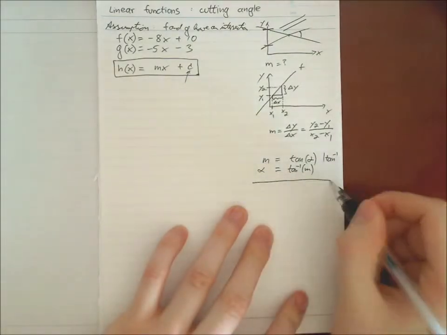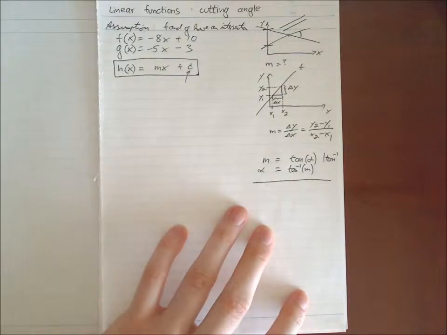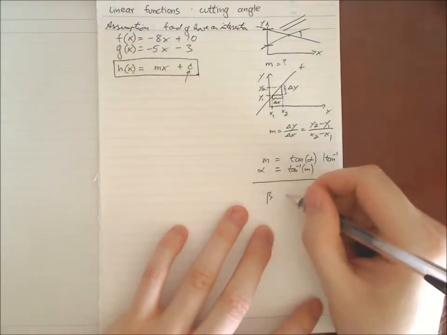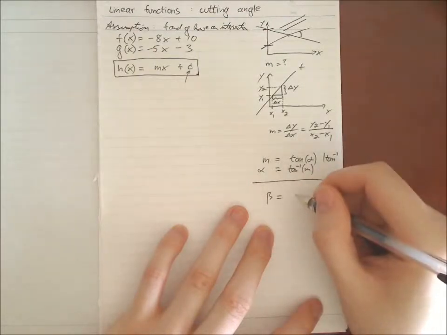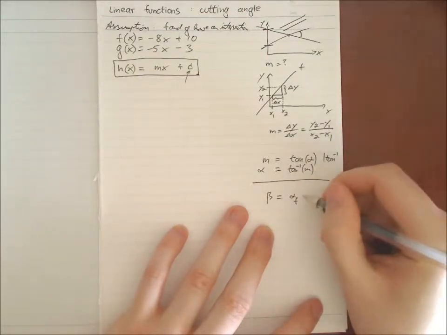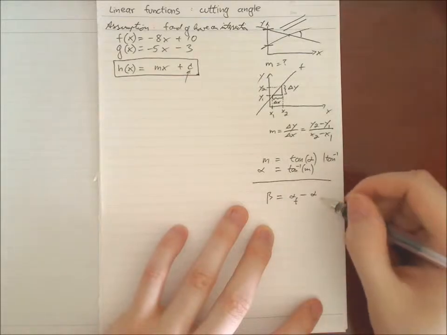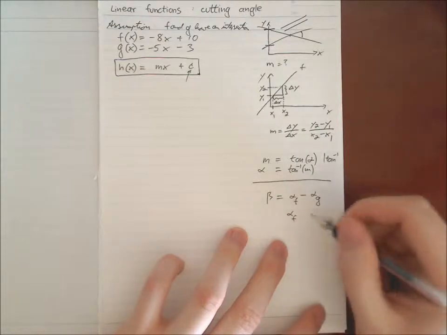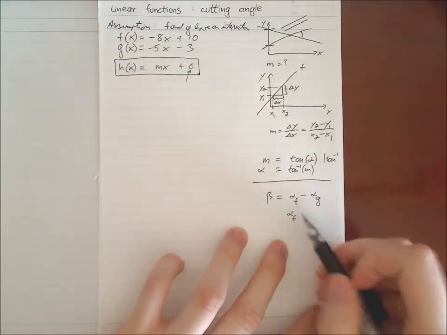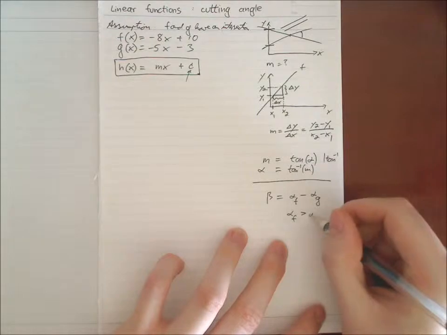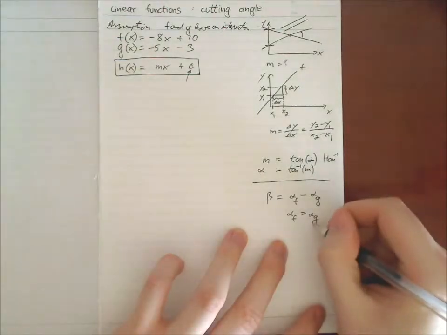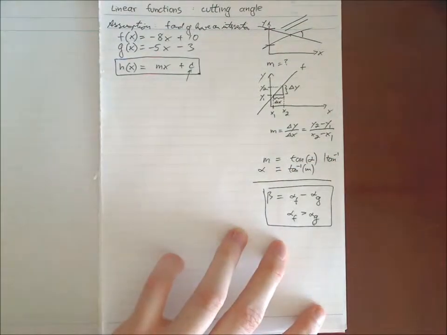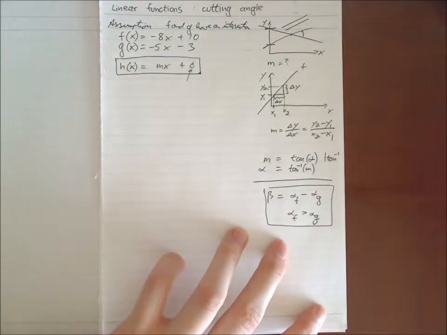Now, the last information we need is how to calculate the cutting angle. The cutting angle, which I call beta, is alpha of one function minus the slope angle of the other function, and it's important that the first angle is bigger than the second. And this is how the cutting angle is defined. And then I would say we have enough theory.